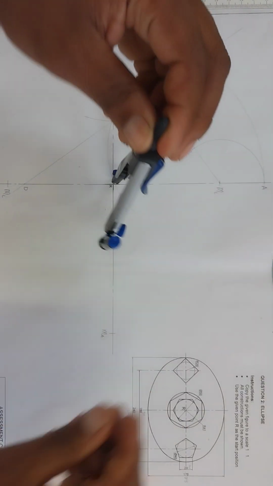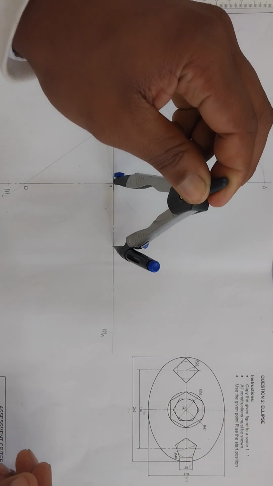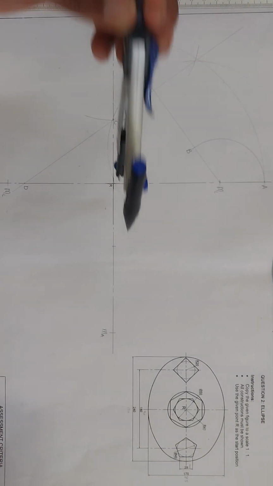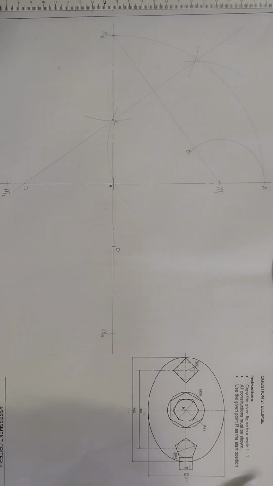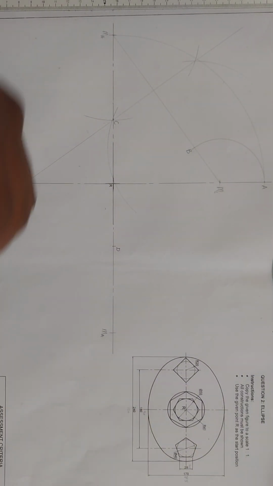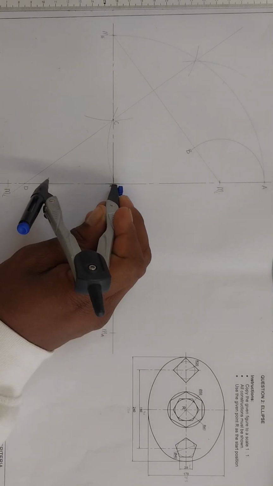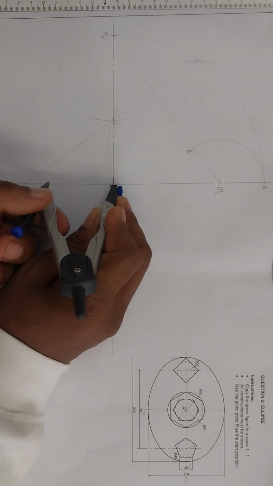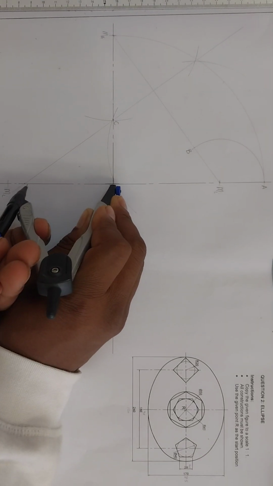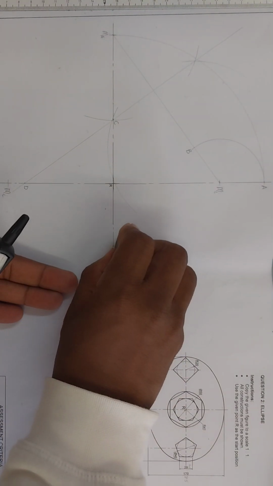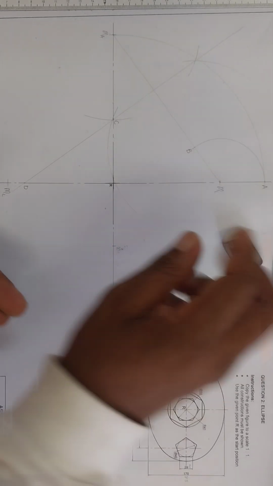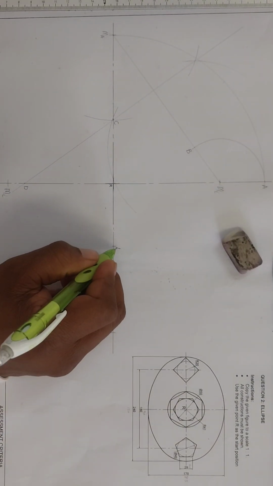Then copy it on the other side. So this point here, we're gonna call it D. Then from there, we're gonna come back to R, take this point at D. Oh no, we have D, so we can call this E. We can call this point E here.